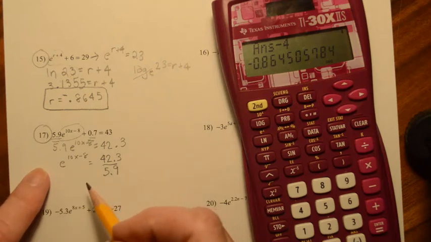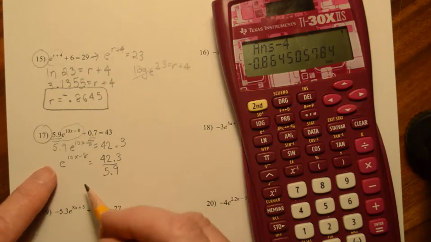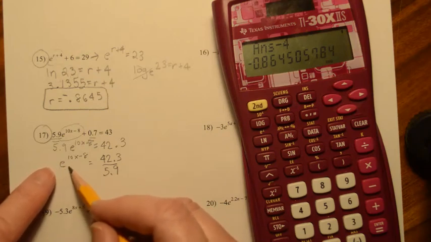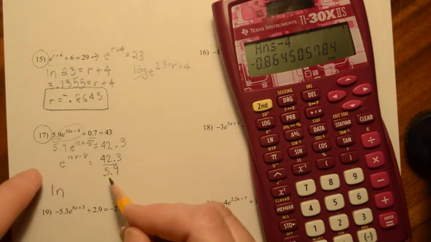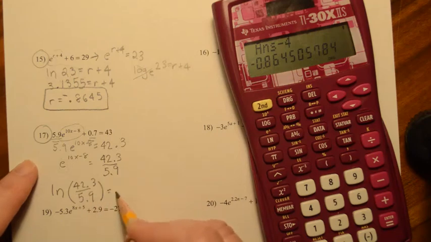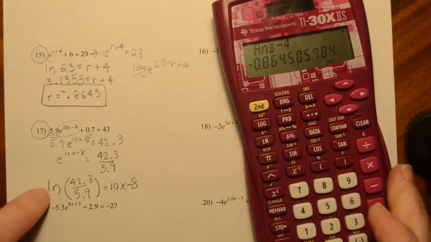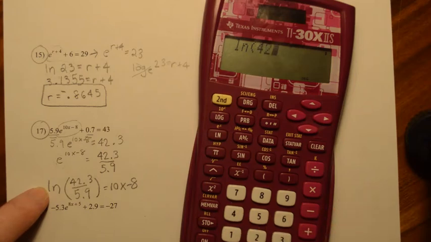Now I'm going to change it into the natural log. I'm changing it into logarithmic form from exponential, but I'm specifically going to use log base e, which is natural log, and these two flip-flop. So this becomes natural log of 42.3 over 5.9 equals 10x minus 8. I'm going to do that in my calculator. So I get natural log of 42.3 divided by 5.9 in parentheses.